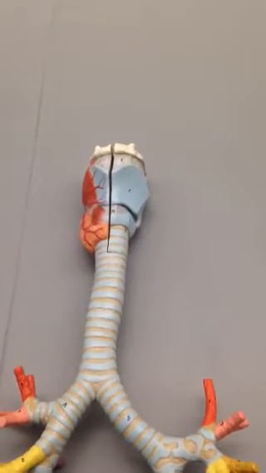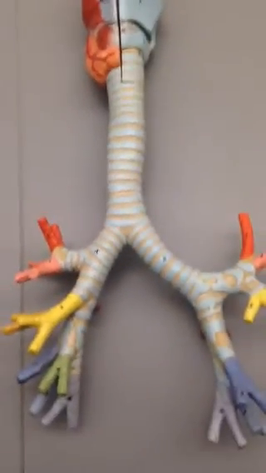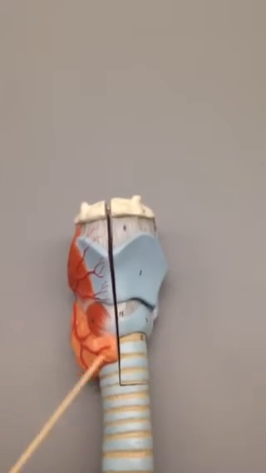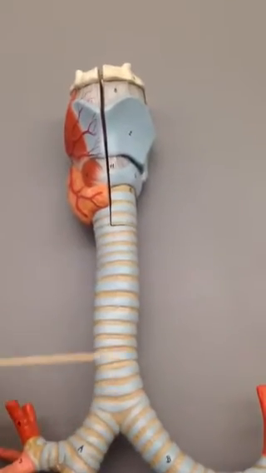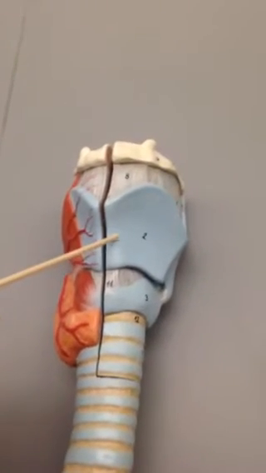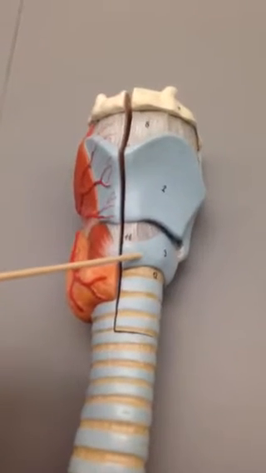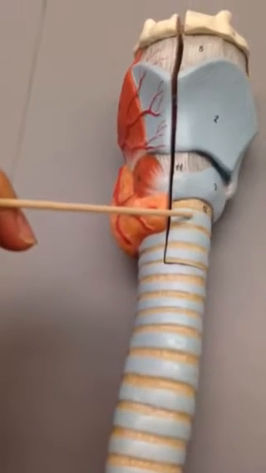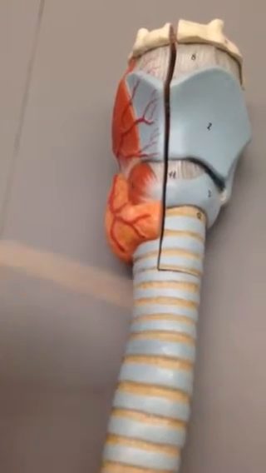In this video, we're going to be looking at some respiratory models. So if we look at this model over here, and we start from the top, as we talked about earlier, this is the larynx, and this is going to be the trachea. Now, if we're going to be specific, this particular cartilage over here is the thyroid cartilage. The one below that is going to be the cricoid cartilage, and these C-shaped cartilages are called the tracheal cartilages.